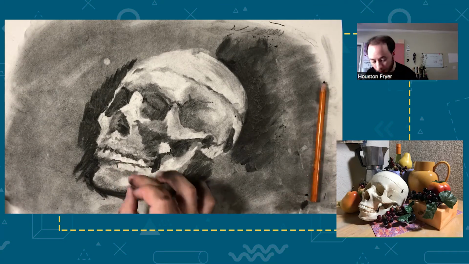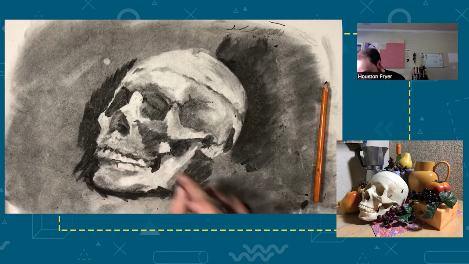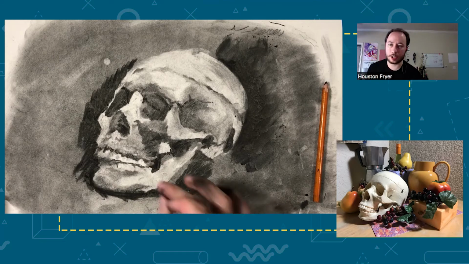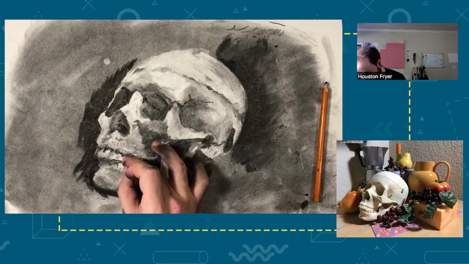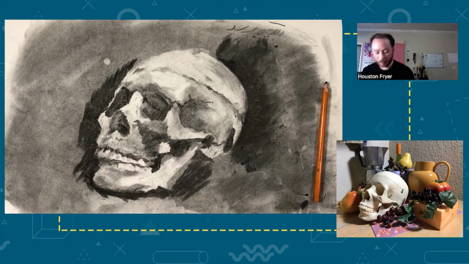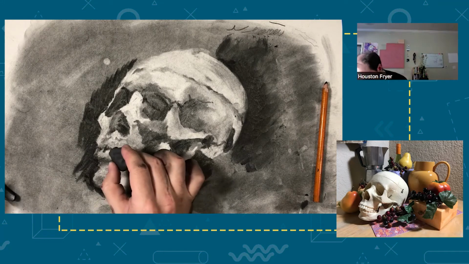So I've just kind of lightly tapped my finger in here to give it some value, and it starts to give that tooth a tiny bit of curvature and space. So they're starting to look flat, and they're starting to look a little bit more round. If I want to clarify some of these teeth some more, I can come in here and clarify the light edges.